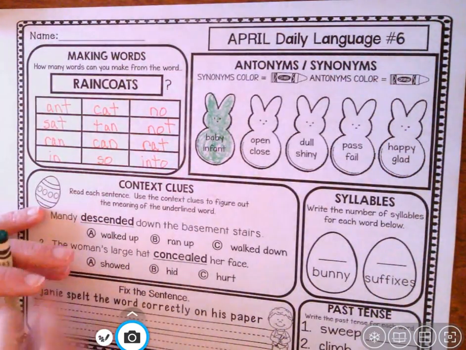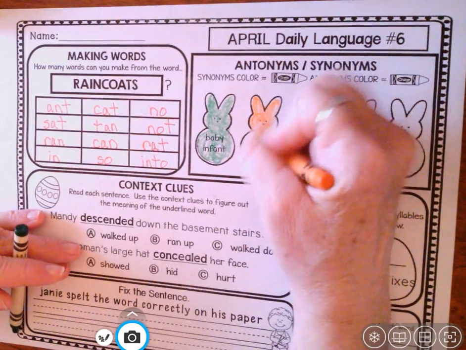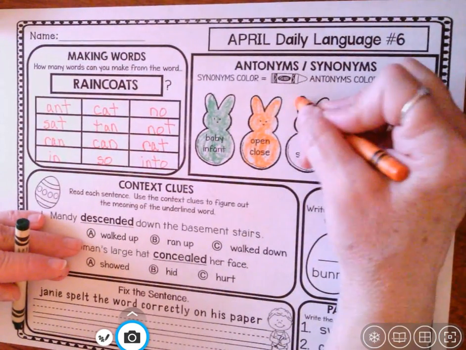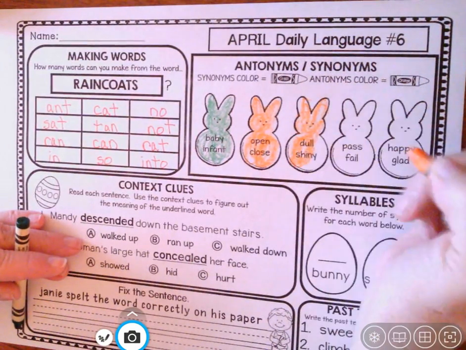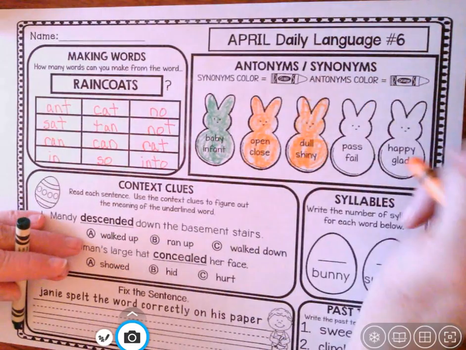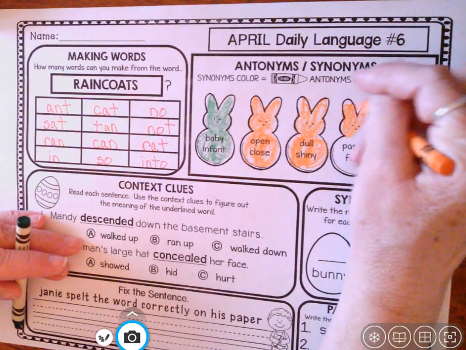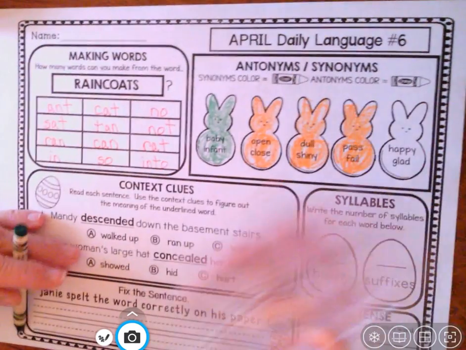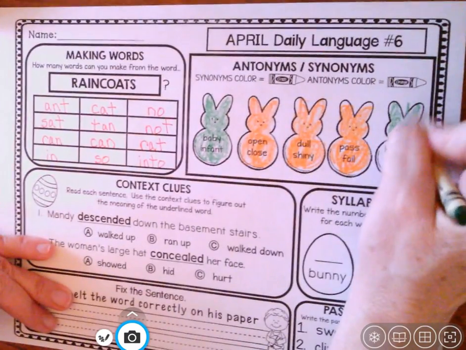Open, close, those are opposites. So let's do orange. Dull, shiny, opposite. So those are antonyms because they're opposite. Pass, fail, those are opposites also. Antonyms. And happy and glad, those are synonyms because that's the same thing, isn't it?